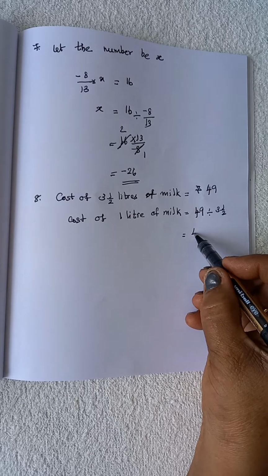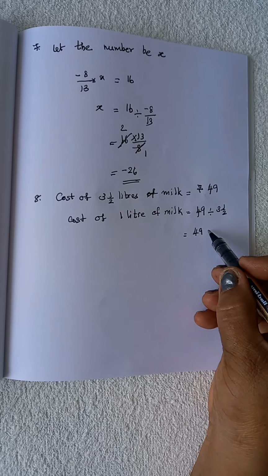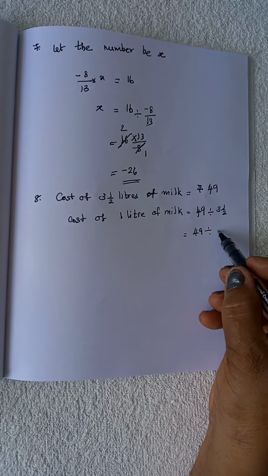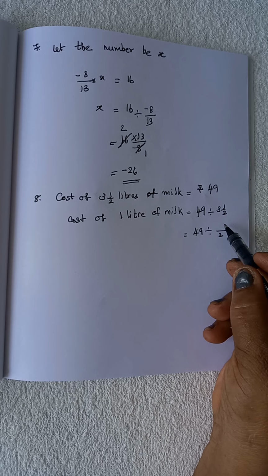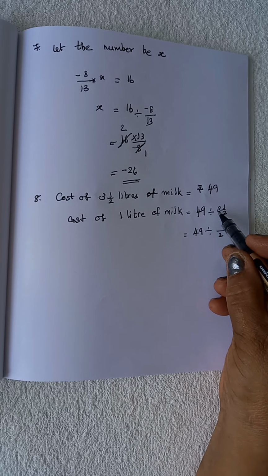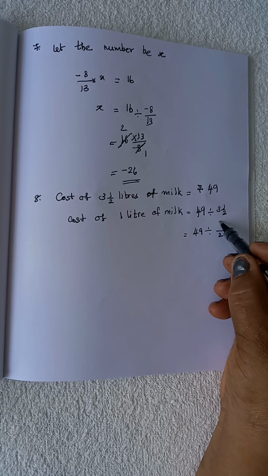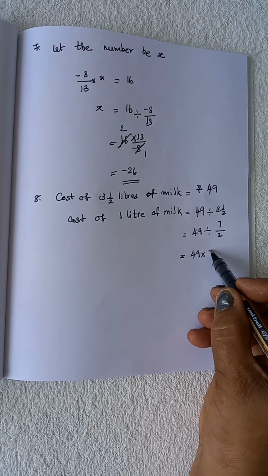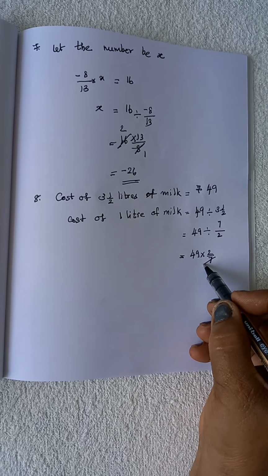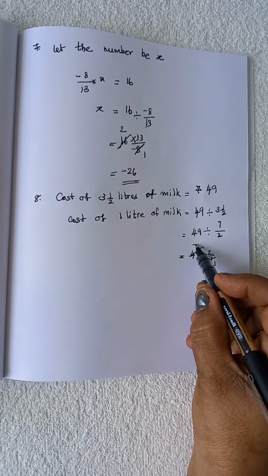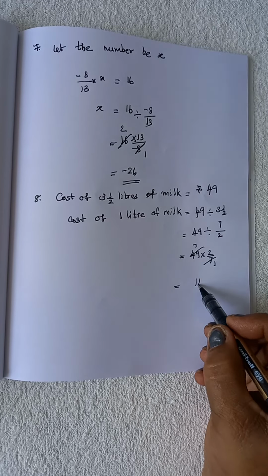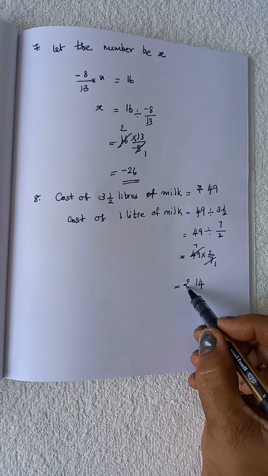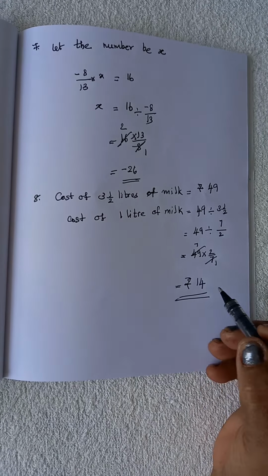So that is equal to 49 divided by, convert this mixed fraction to improper fraction. So 3 into 2, 6, 6 plus 1 is 7. So this is equal to 49 into 2 by 7. Now with the 7 we can cancel 1 and 7. So this is equal to 14. We have to write the unit also, that is rupees 14.